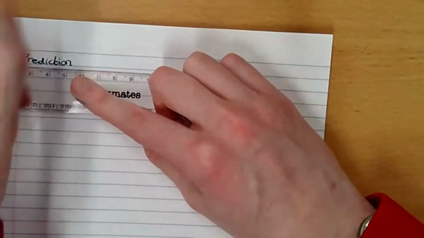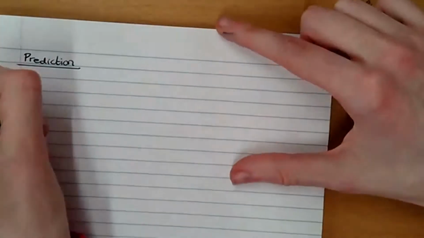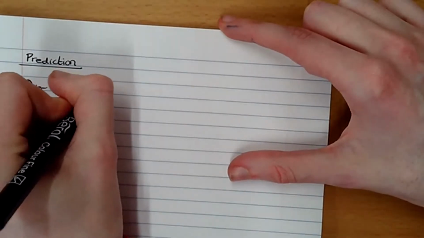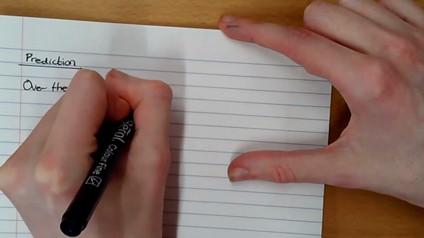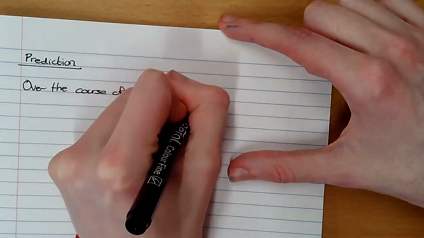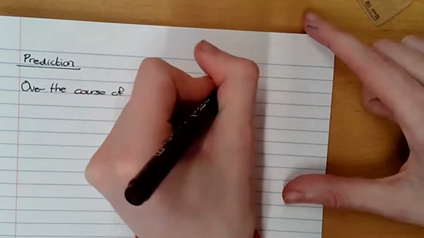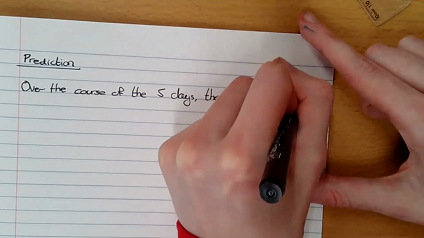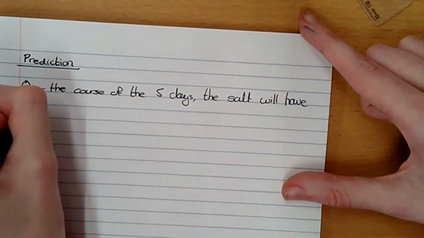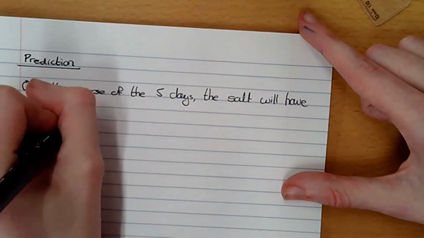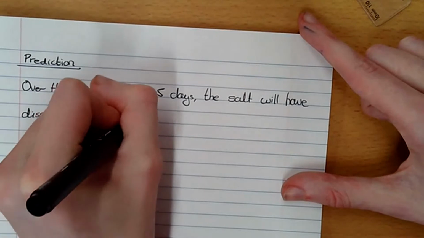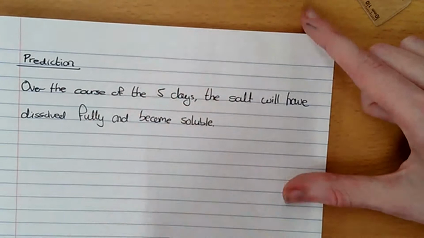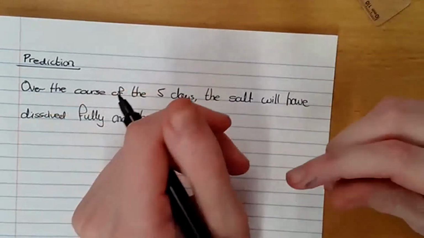So my prediction is, over the course of the 5 days, the salt will have dissolved fully and become soluble. Okay, so I think the salt will be soluble within the water. I'm going to predict what day that's going to happen.